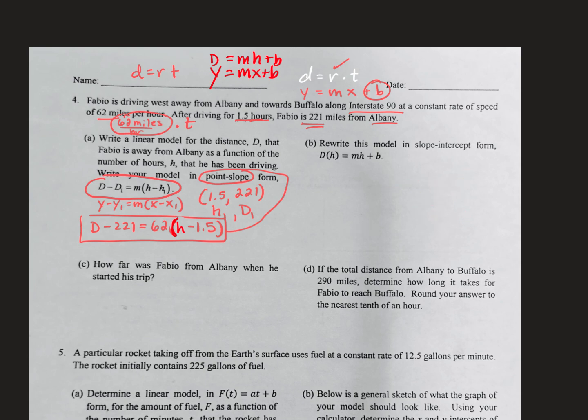I'm going to rewrite this equation: copy the D, the minus sign and the 221, equals, and distribute that 62. I'm going to have to take 1.5 times 62. That'd be 62 plus 31, so it'd be 93, I think. And then we're almost into slope intercept form.